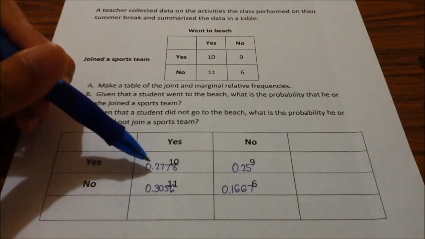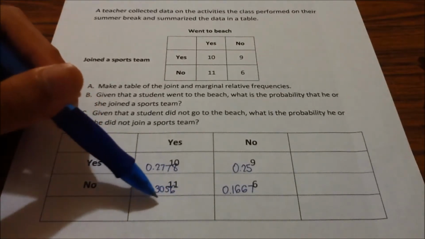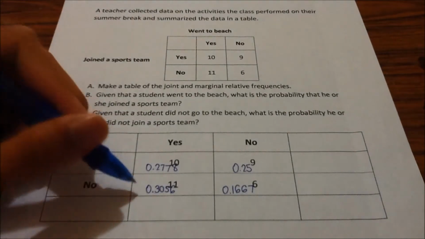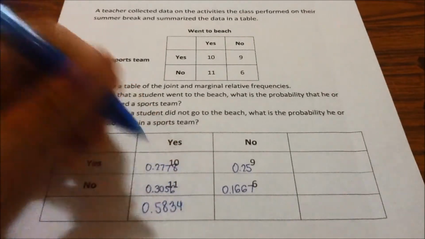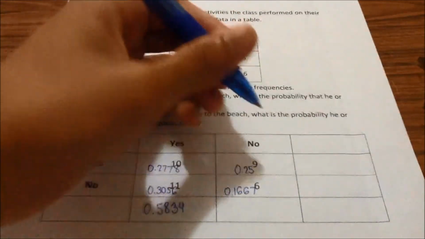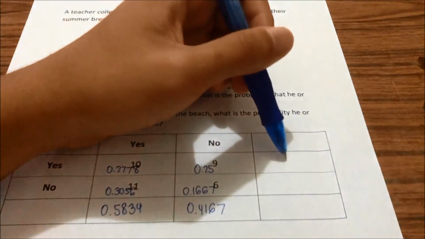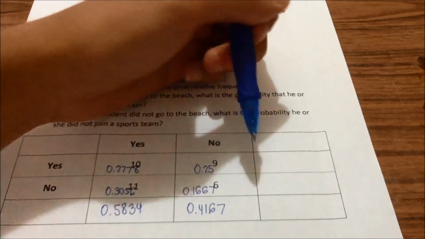And now, in these columns and rows, before finding the marginal relative frequencies, we have to add the values of this and this to find the combined value of the joint relative frequencies. So the sum of these two is 0.5834. The sum of these two is 0.4167.